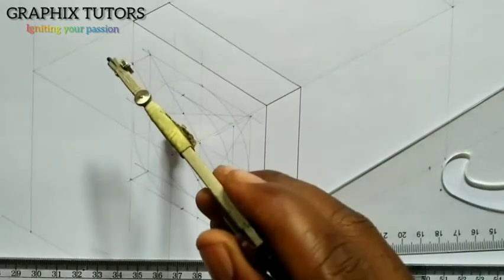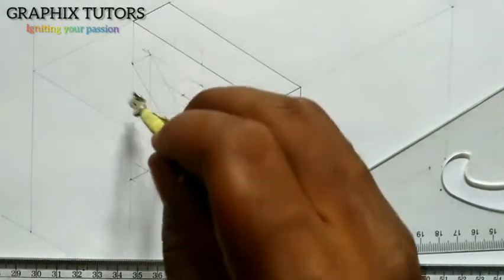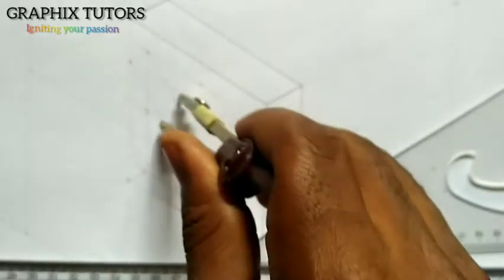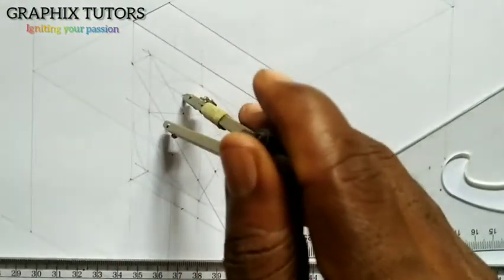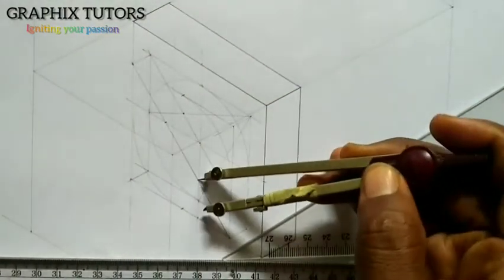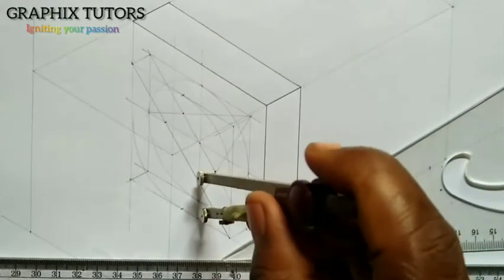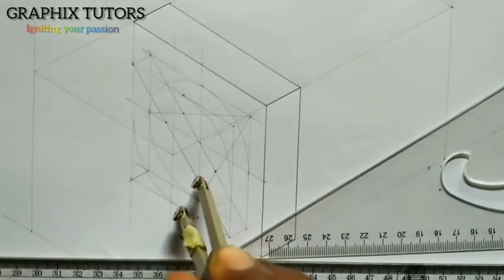So I place at the center here. I'm going to gauge it from here. I'm going to get a point there. I'll get this. I'll come here too. This point here. I'm going to get here too.